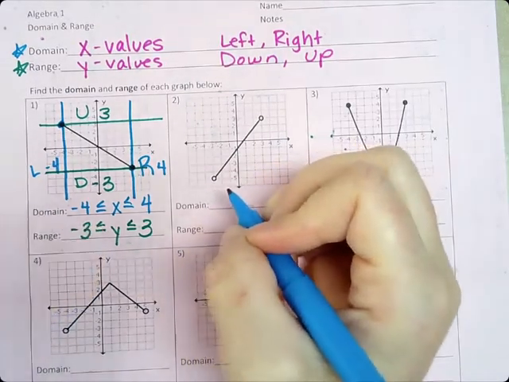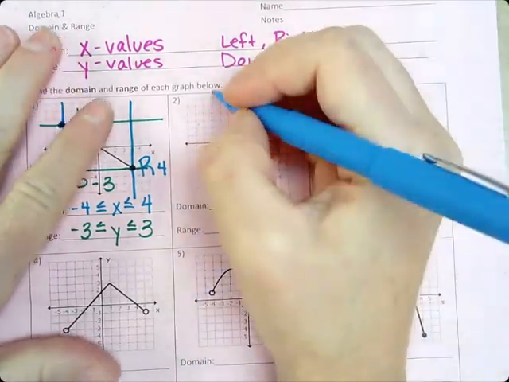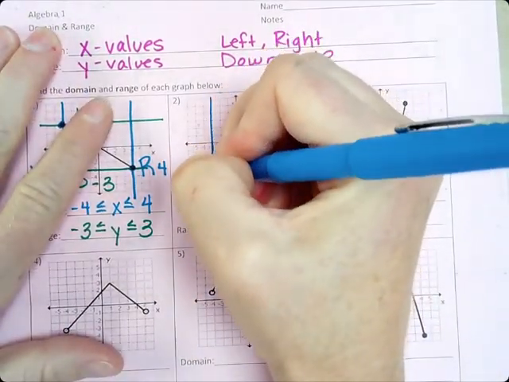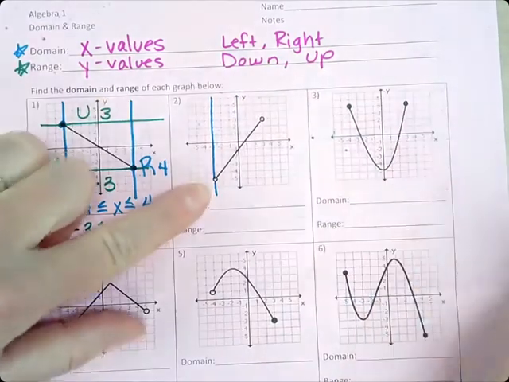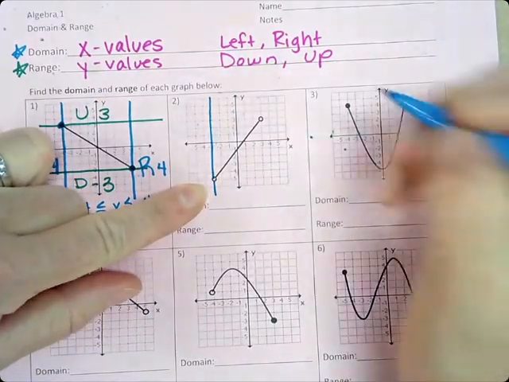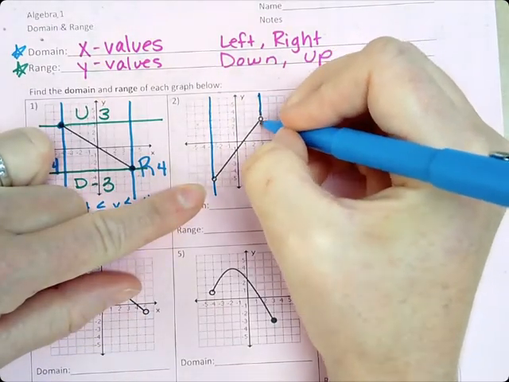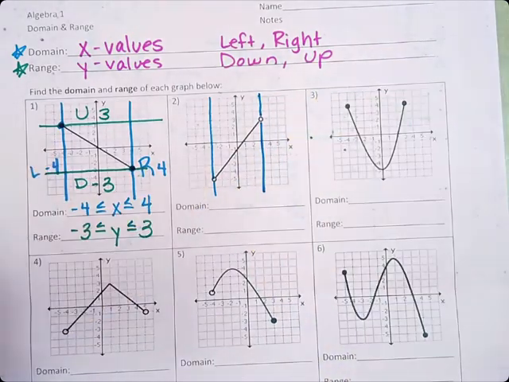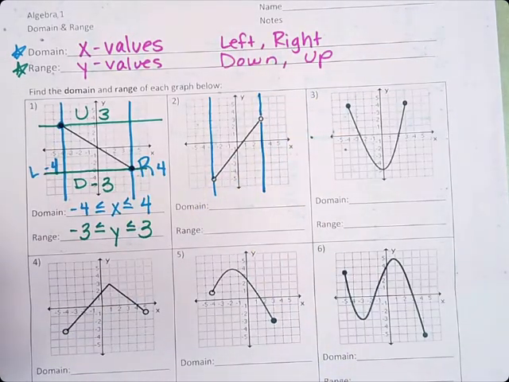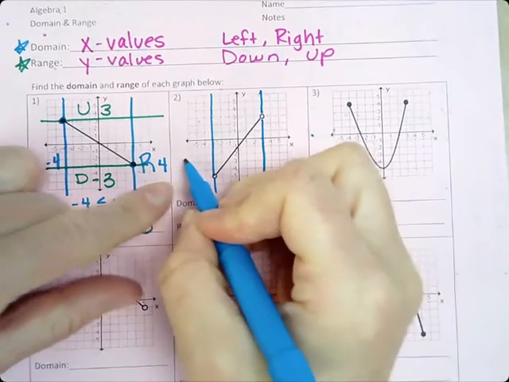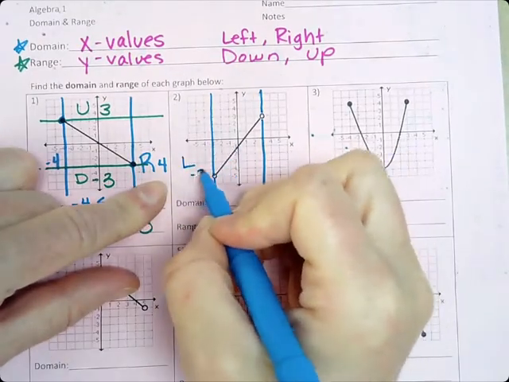All right, so let's do the next one. Domain. How far left? I'm not going to fill in that circle. I'm going to leave it open like that. And then how far right? So I'm building my fence. Remember, we're going from left to right. So left, -3.